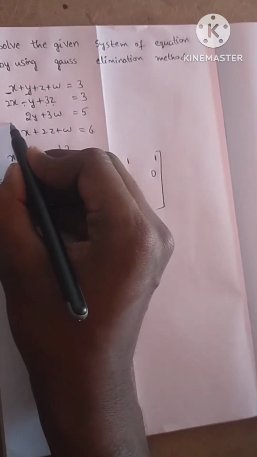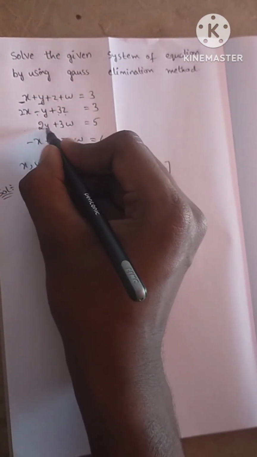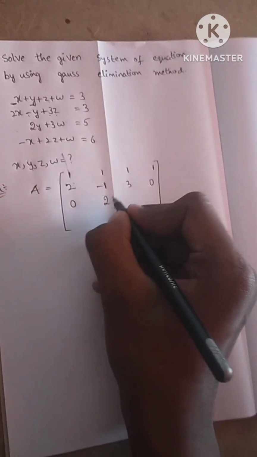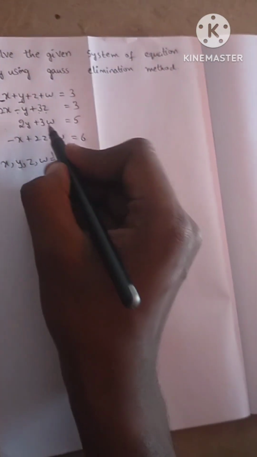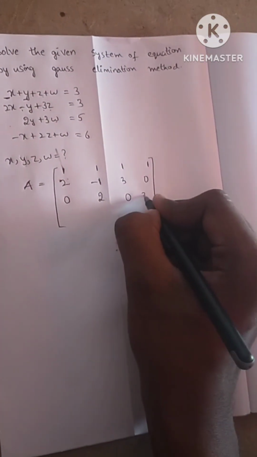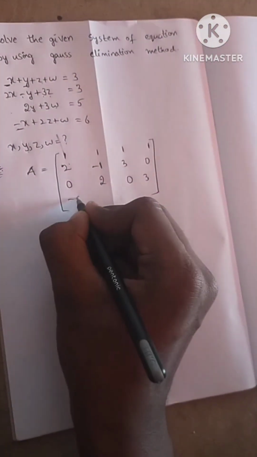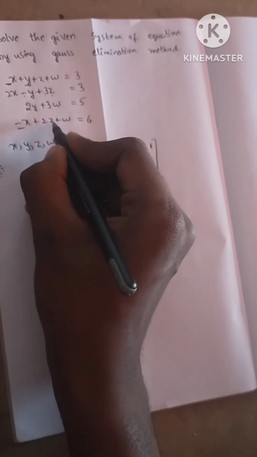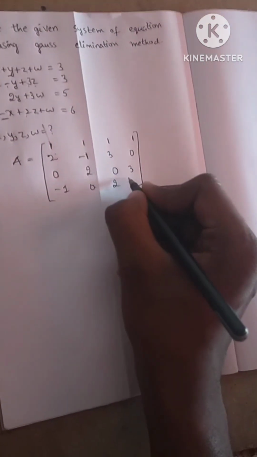In the next equation the coefficient of x is nothing, so take it as 0, coefficient of y is 2, coefficient of z is nothing, so take 0, and coefficient of w is 3. Next, the last equation: coefficient of x is minus 1, coefficient of y is nothing, so take it as 0, then coefficient of z is 2, and coefficient of w is 1.